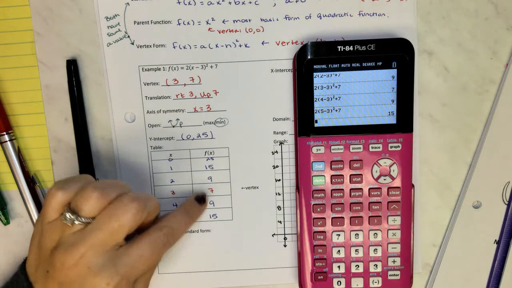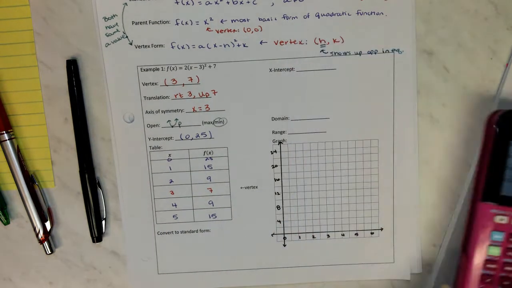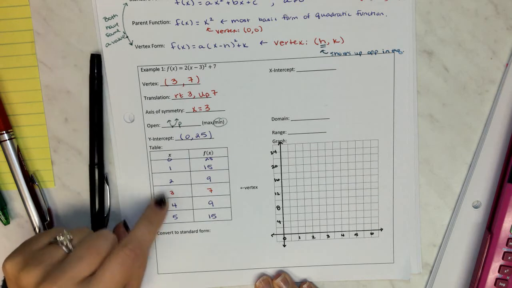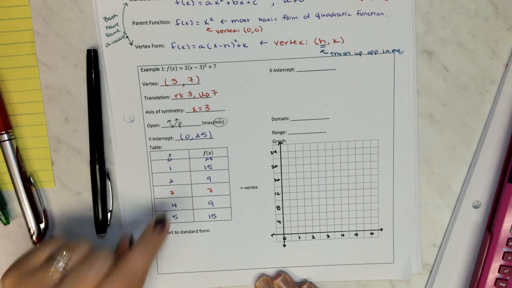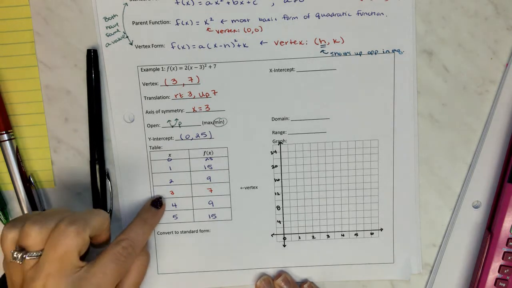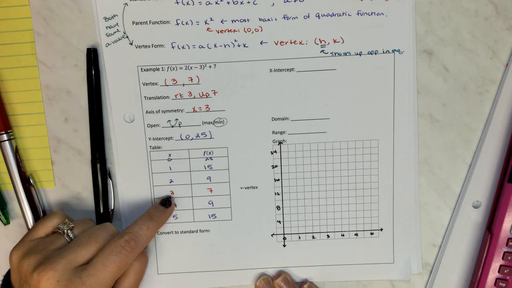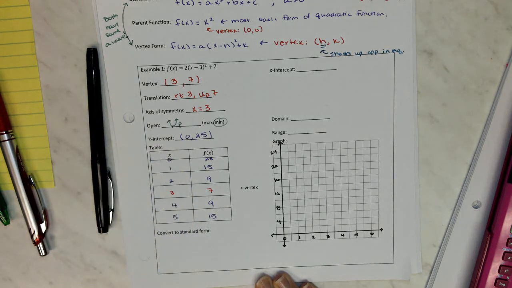Which is cool because we can see that mirror image, which we should with a parabola. The only time we wouldn't see that mirror image is if this vertex was not directly in the middle of 2 and 4. 3 is exactly in the middle of 2 and 4. So that's why we see the mirror image. If it was at like a fourth, and we found 0 and 1, 1/4 is not directly in between 0 and 1, so you wouldn't see the mirror image on your actual table.